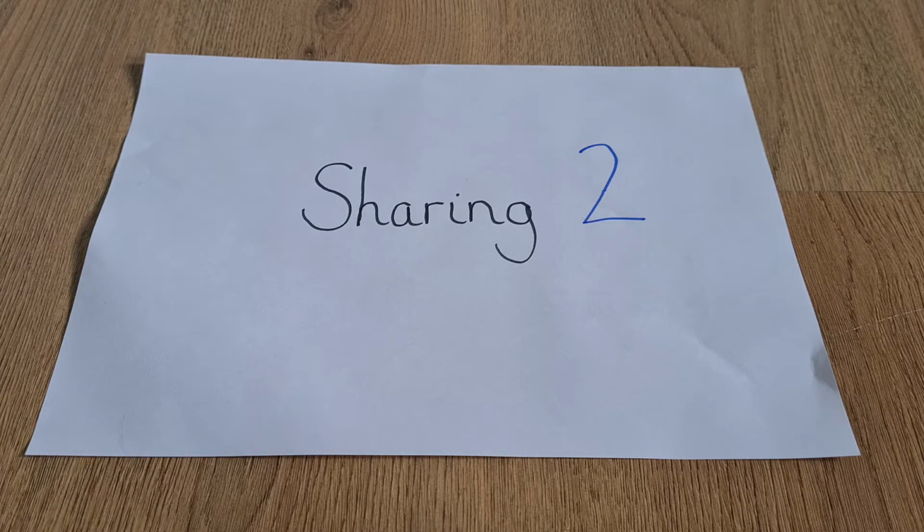I've got another maths lesson for you today based on sharing. So it's the second day in a row we're going to look at sharing. I was really impressed with what I saw yesterday, so we're going to try another method today.